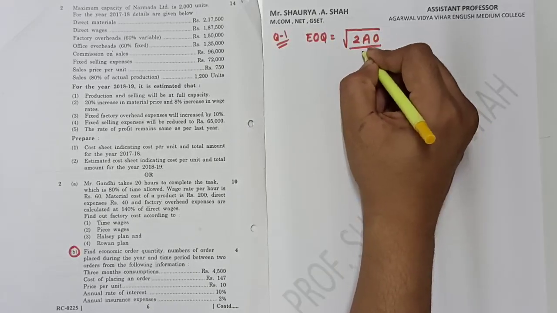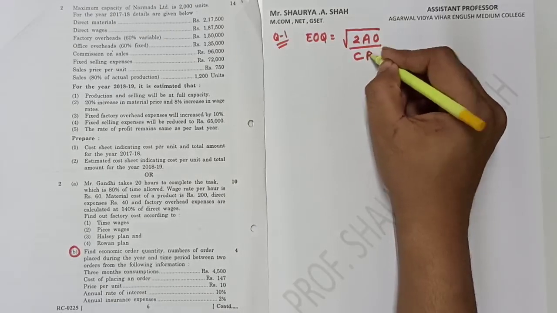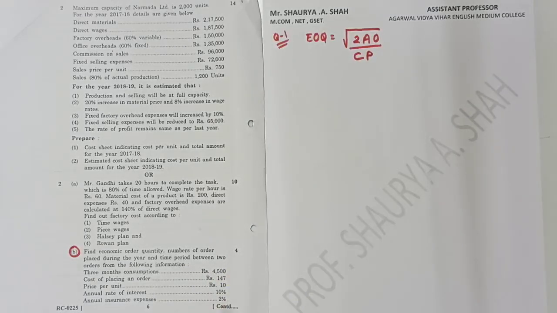2AO upon C. Now dear students, I told you that when the percentage and the price both are given in the sum, right? So when percentage and price both are given, your formula will slightly change. Fine. So what will be the change in the formula, students? The change in the formula will be 2AO upon C into P, right? So 2AO upon C into P will be my change in formula, because here in this sum the percentage and the price per unit is also given.